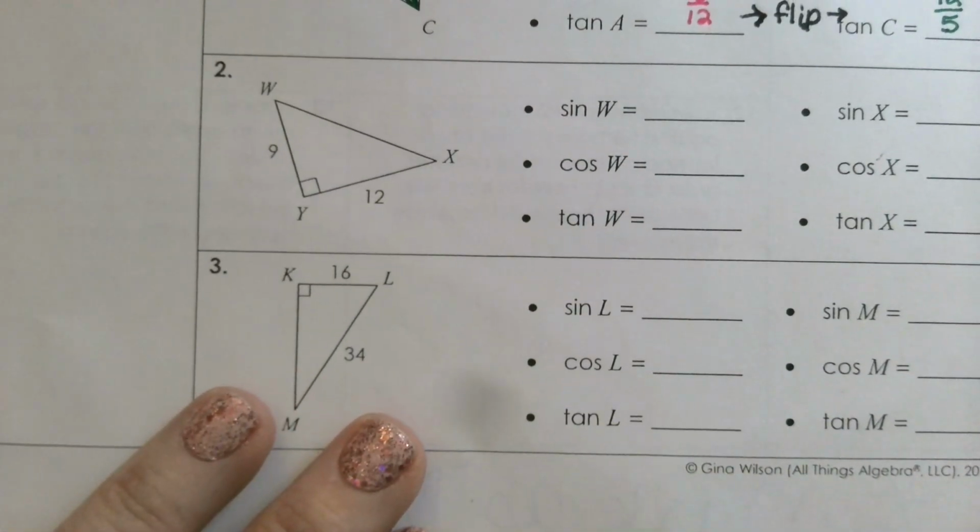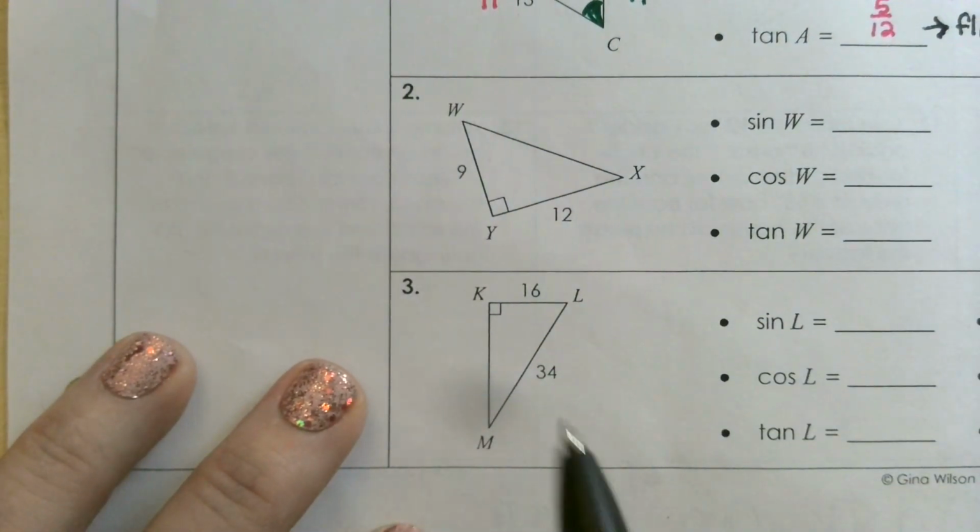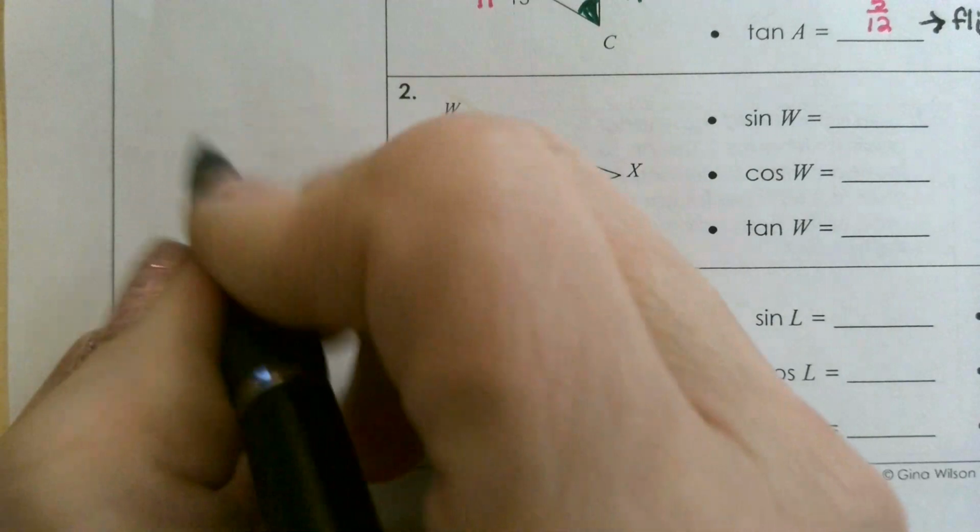Okay, question number 2. We're missing a side. I get so frustrated when I ask a student, how do we find that side?